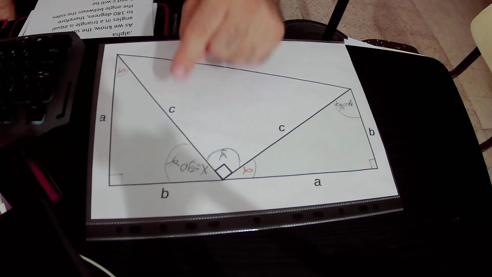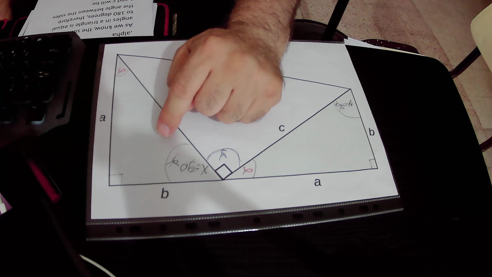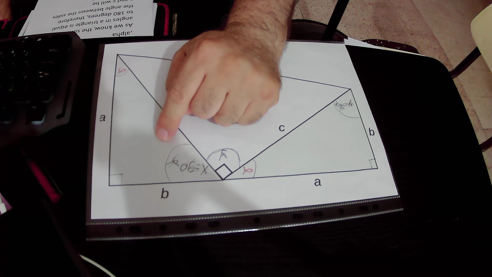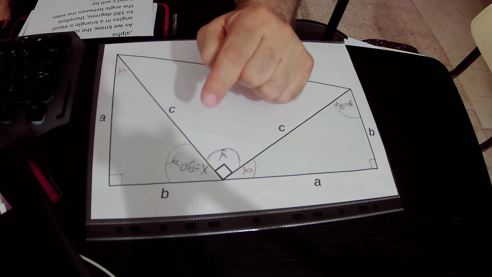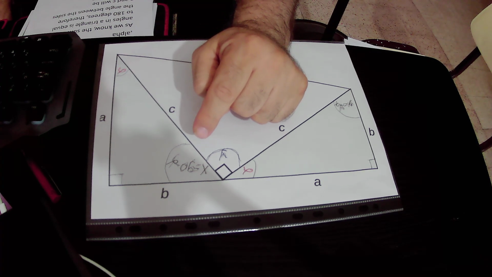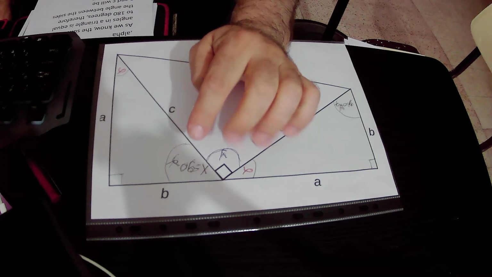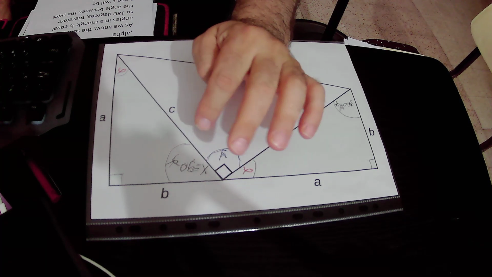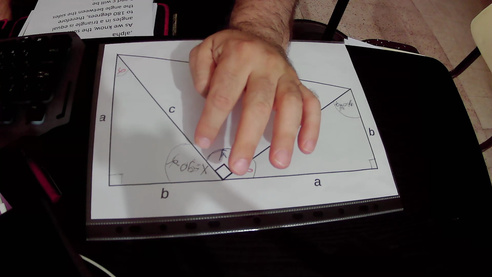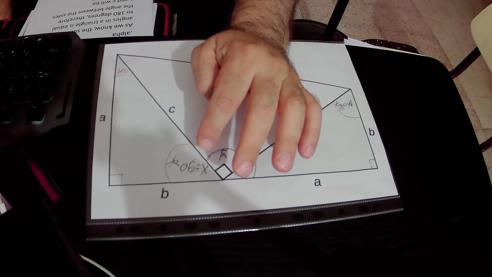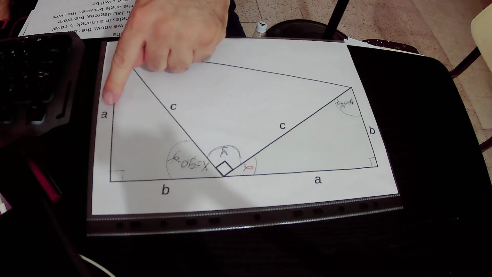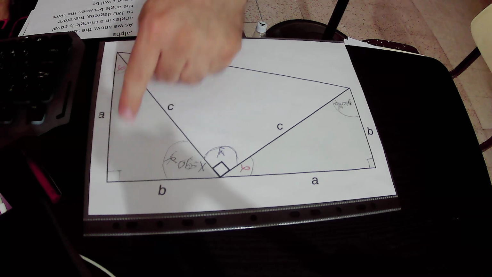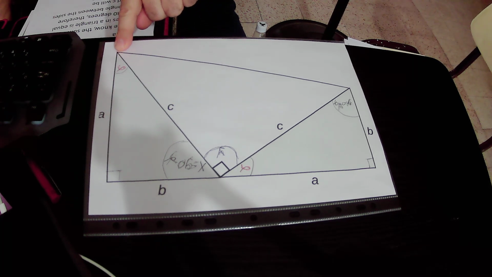So if we relate to the left triangle, we can say that if we call the angle between side B and side C x, because we don't know its size, then we know that the angle between A and B is 90 degrees, and the angle between A and C is alpha.